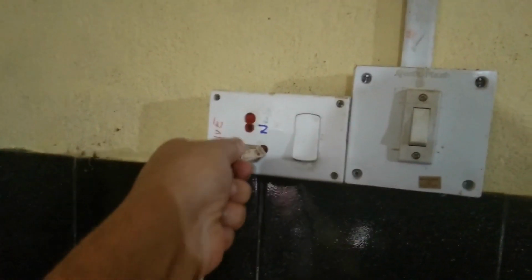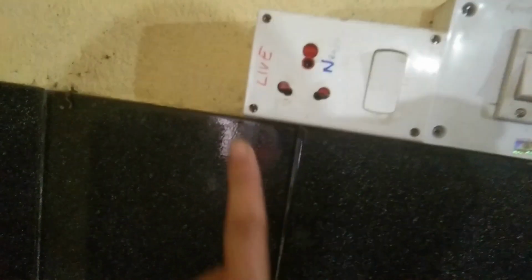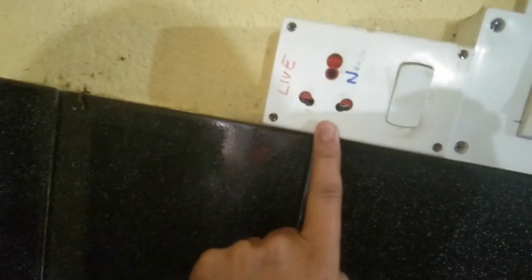If you want to use a mixer, take the plug and connect it across live wire and neutral wire. So now you can see. If you want to connect anything, you have to connect it across live wire and neutral wire.